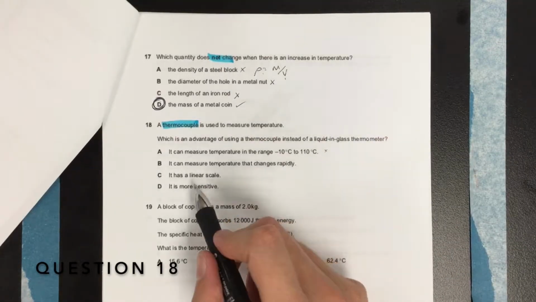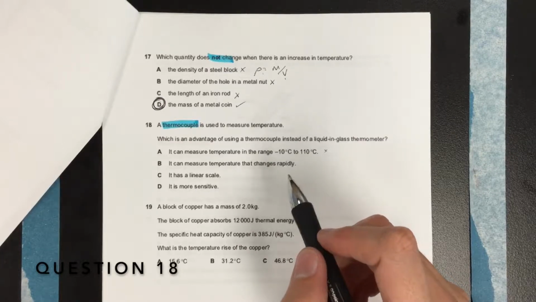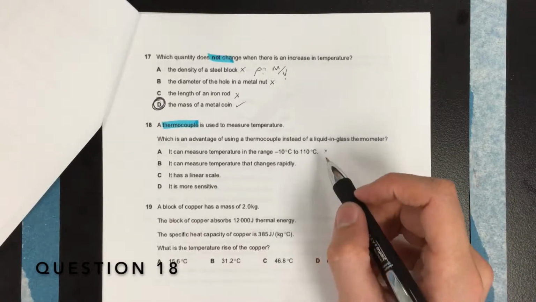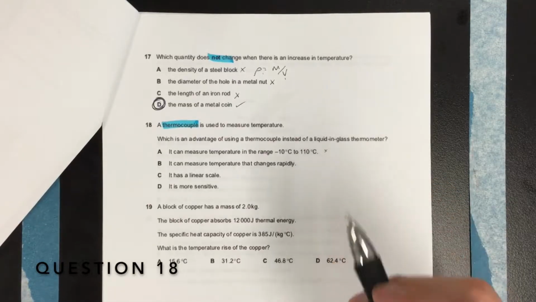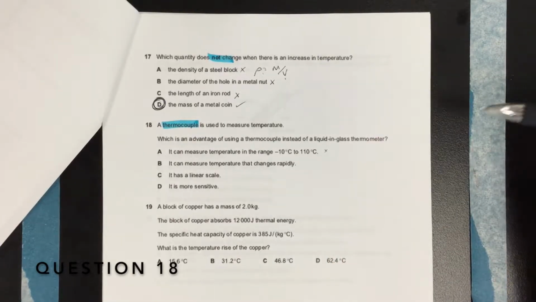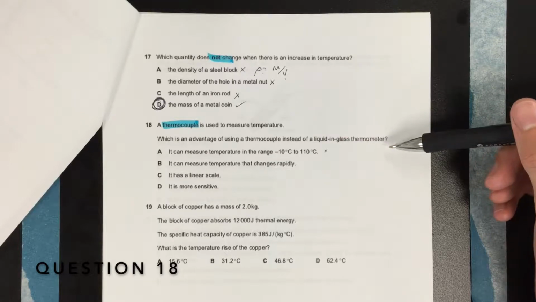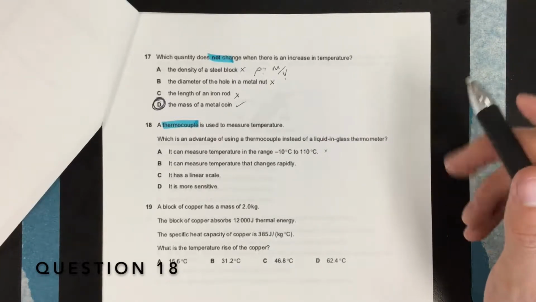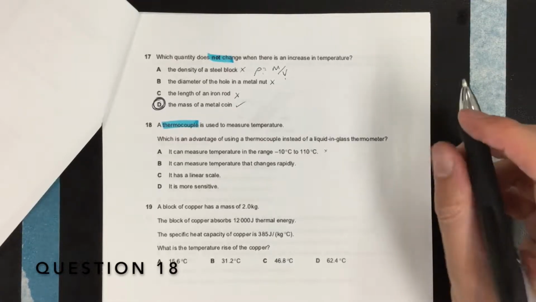All right, B. It can measure temperature changes rapidly. Again, it is quite likely that it can measure temperature changes quite rapidly. Is it quicker than a liquid in glass thermometer? I'm not certain that that is going to be the right answer.